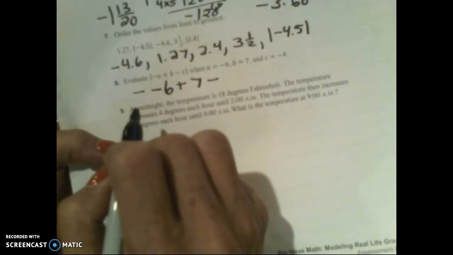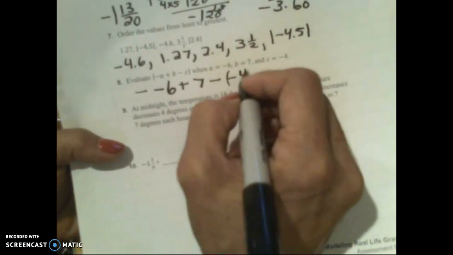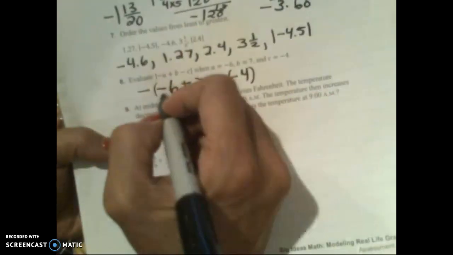Minus c, where c is negative 4. So we put them in parentheses so that we don't have these two negatives next to each other. So I put this in parentheses.